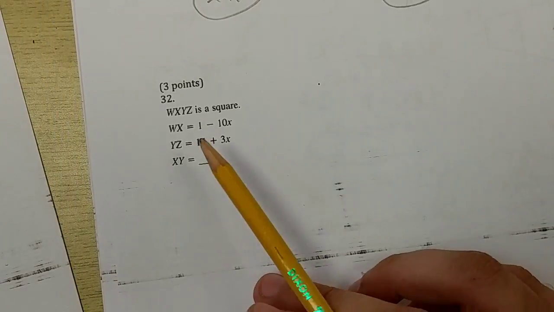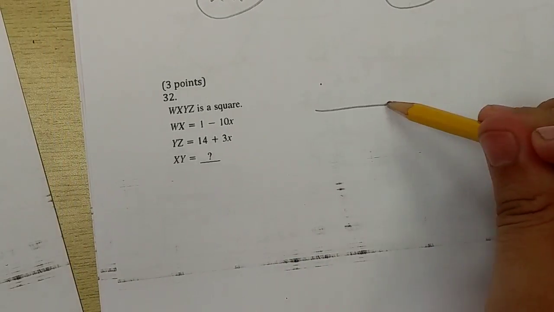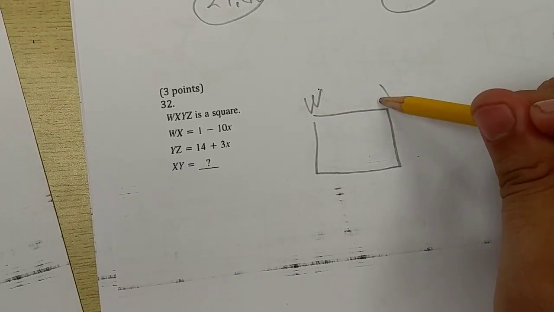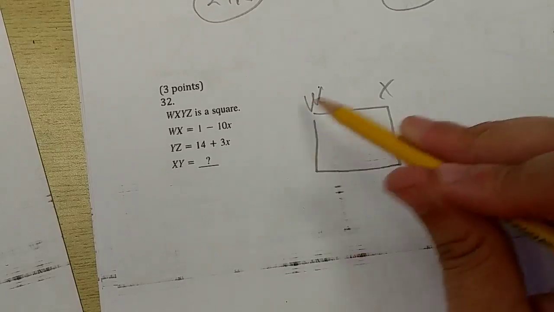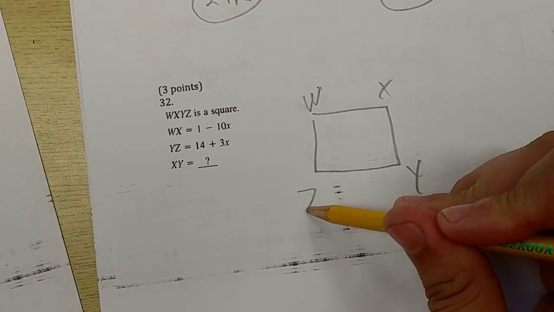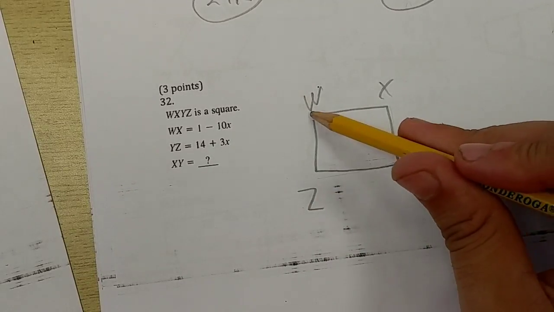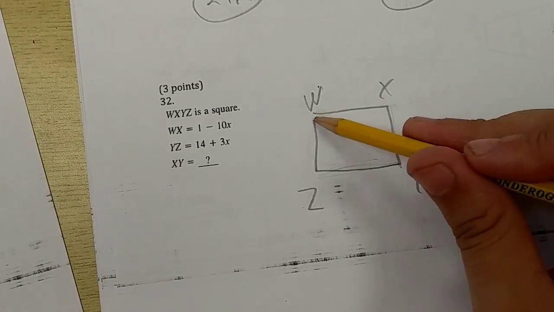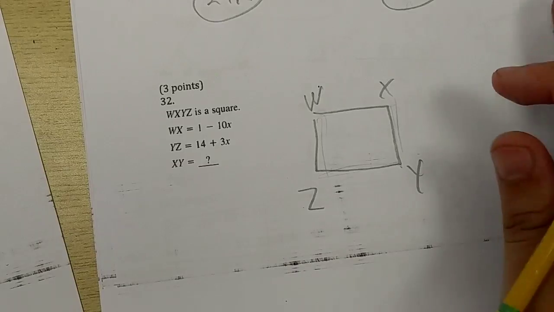All right, this one, WXYZ is a square. So whenever you make a shape, just go clockwise or something. You have to go around the thing. Or another way to think of it, if you drew it, you have to follow your pencil. You never would draw like this. You never would make a square like that.